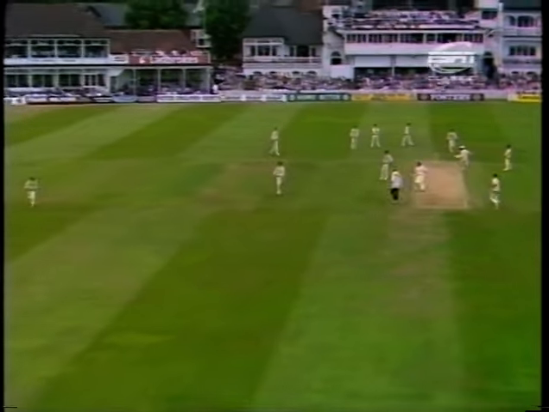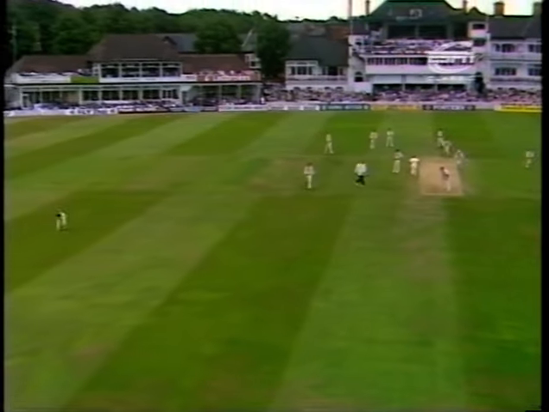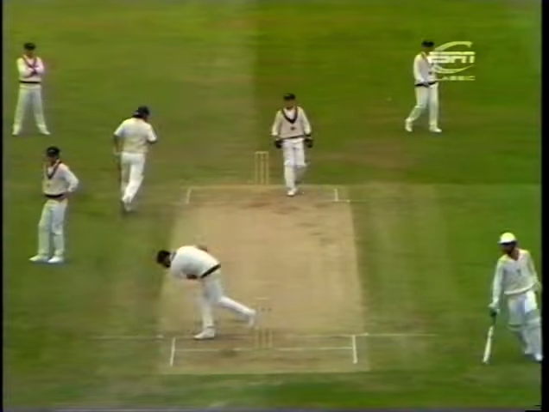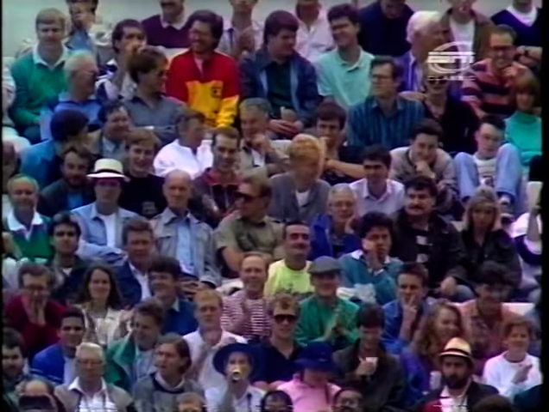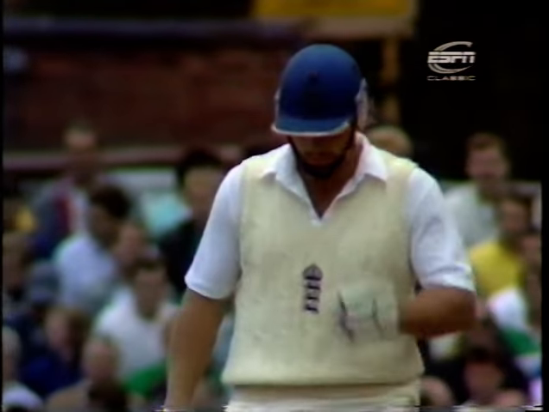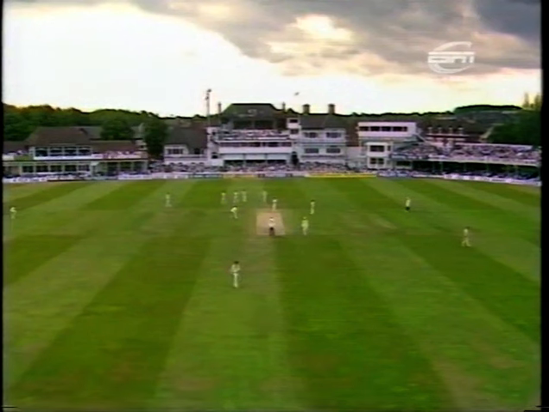That's a better stroke. The front foot placed inside the line of the ball, allowing room for the bat to flow forward. Basic stuff.